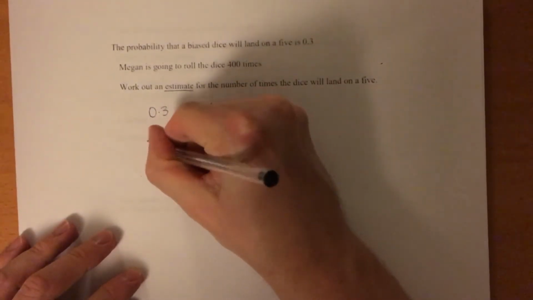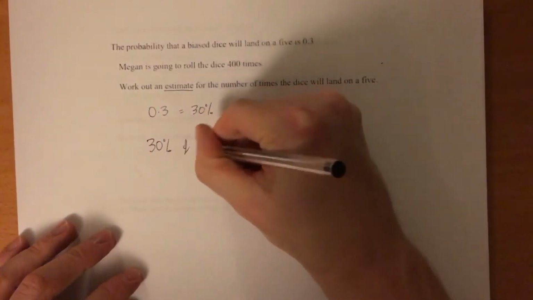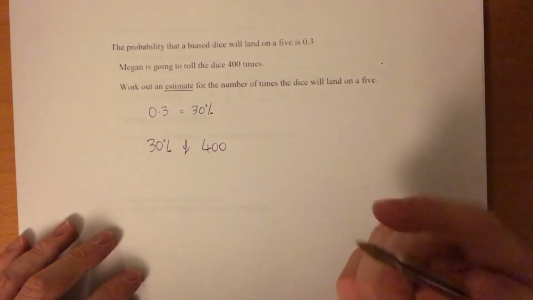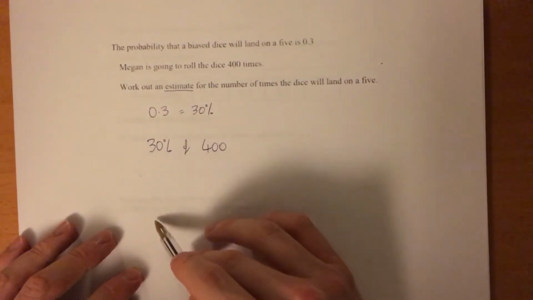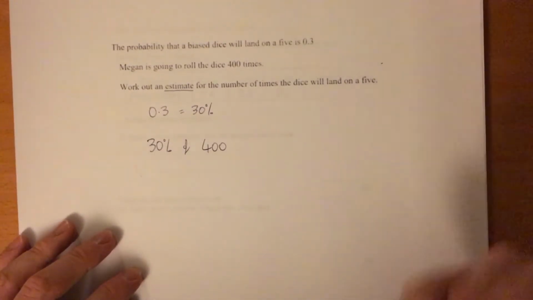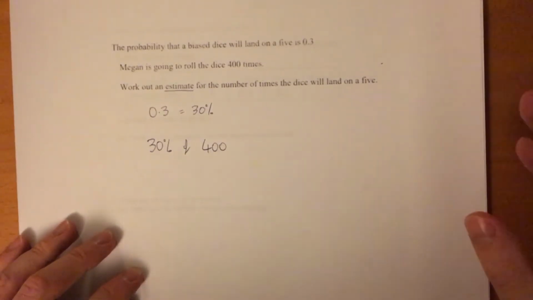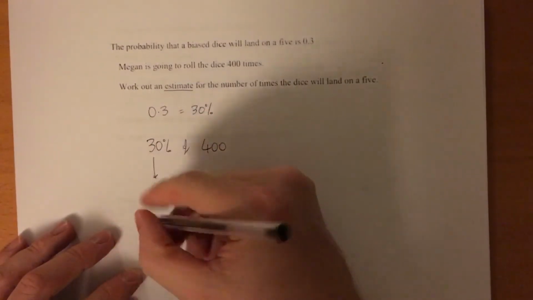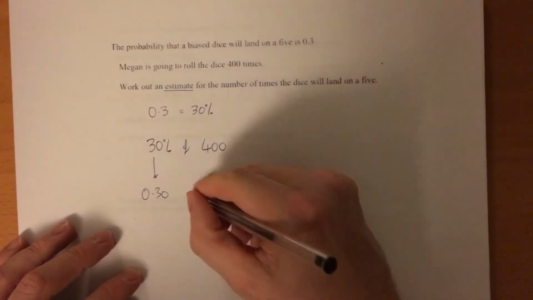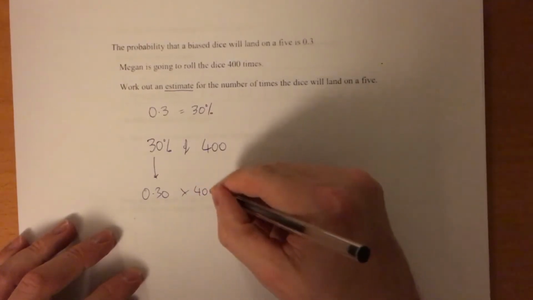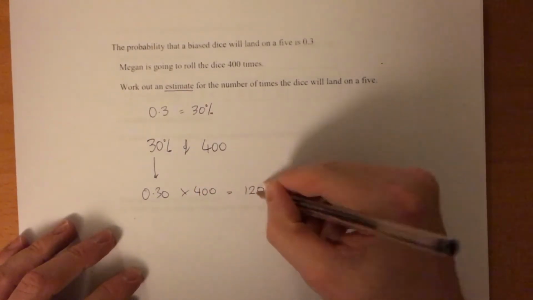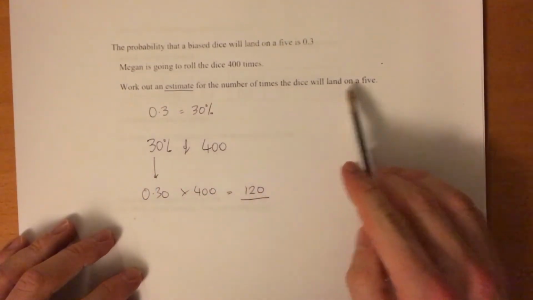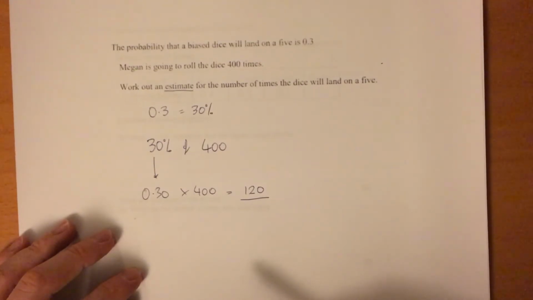So 30% of 400. Now, there's a few ways you could do this. If it was on a non-calculator paper, you'd find what 10% was, times it by 3 to find what 30% was. If it was a calculator paper like this, I'm happy for you guys to use this as one. You would just go, what is that as a decimal? Well, you know what it is, because it's 0.30 times by 400, and that equals 120. And therefore your answer is, how many times did she land on a 5? 120 times. Okay?